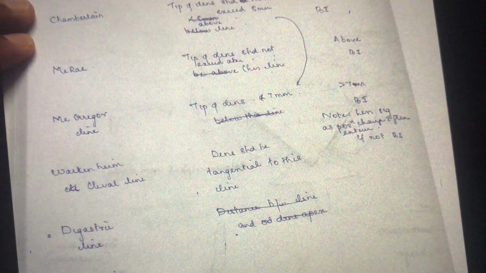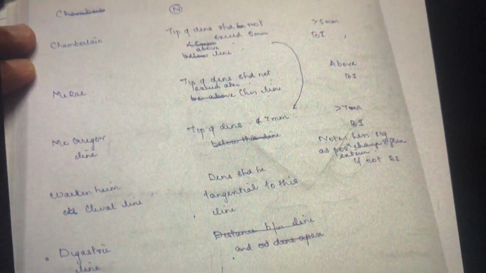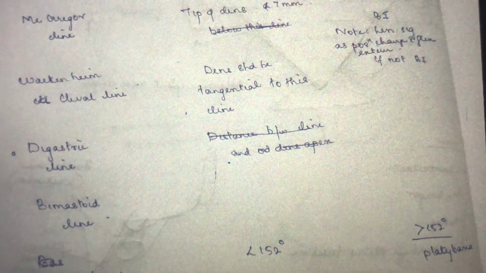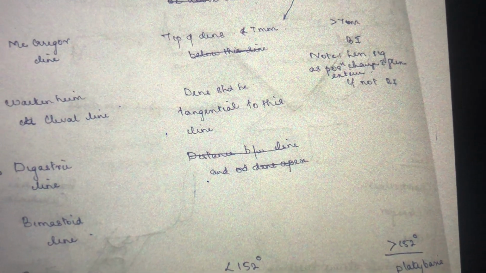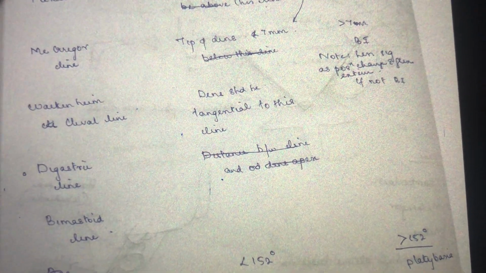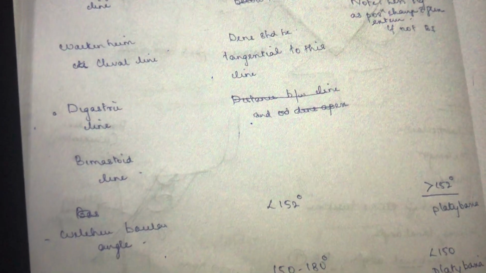McGregor's line is 7 mm compared to Chamberlain. Wackenheim's clival line: the dens should be tangential. In basilar invagination it would not be tangential, it will be displaced. The digastric line and bimastoid line are used for basilar invagination itself.